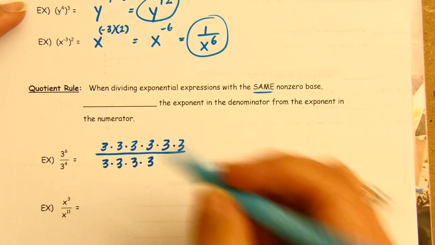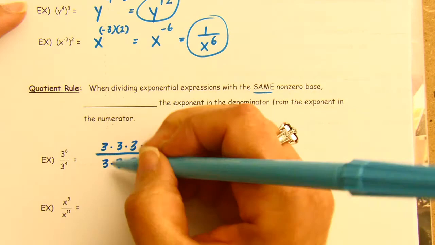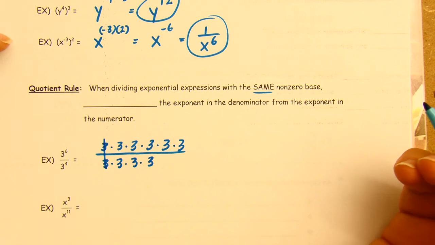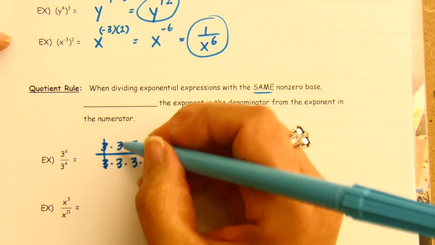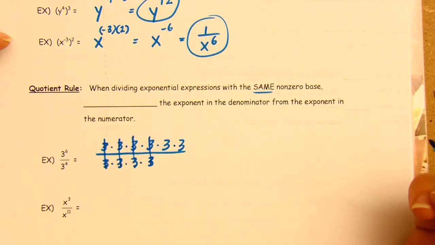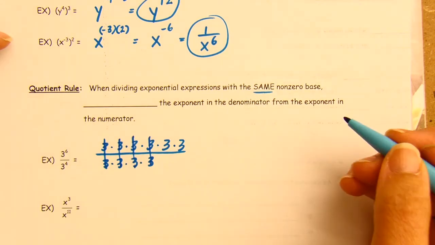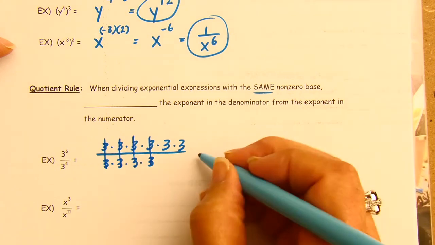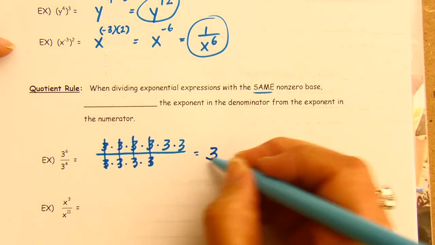Now remember, any number divided by itself is equal to 1. So these are going to divide out. I like the phrase divide out. Please don't use cancel. These numbers divide out. They become 1s. That divides out, that divides out, that divides out. How many 3s are left? Yes, you're correct. There's 2 3s. Where are they? In the numerator or the denominator? You're right. They're in the numerator. This becomes 3 to the power of 2.